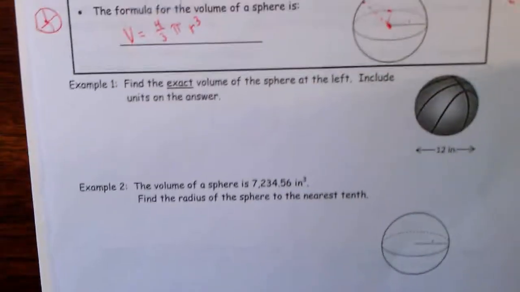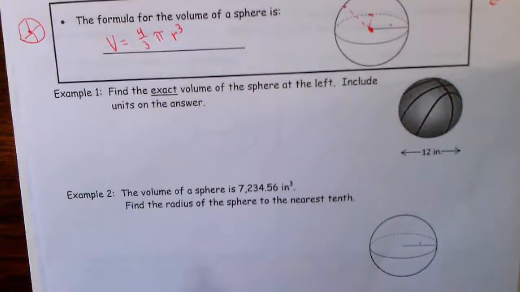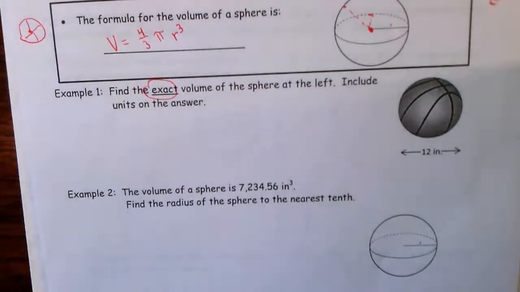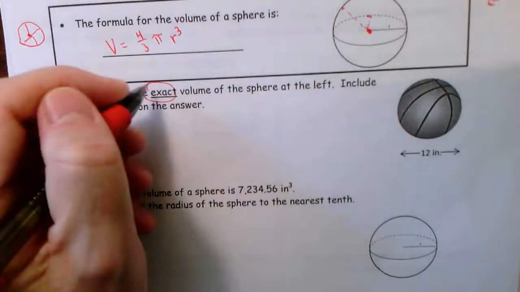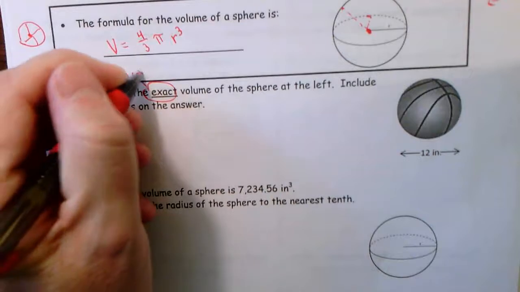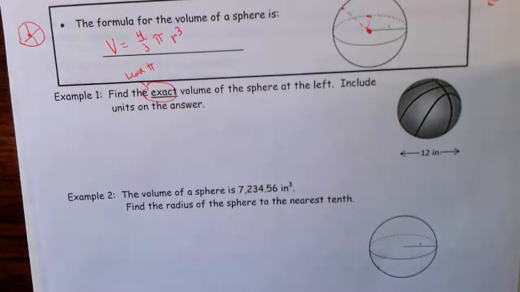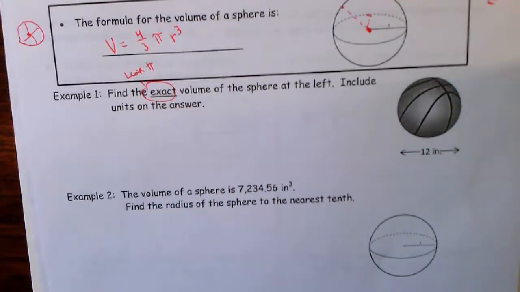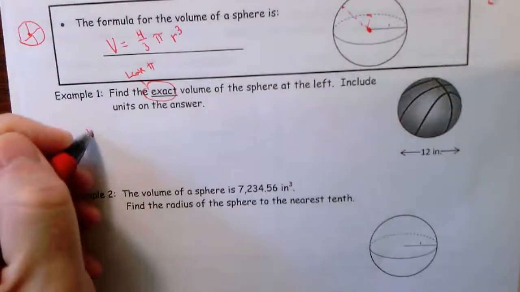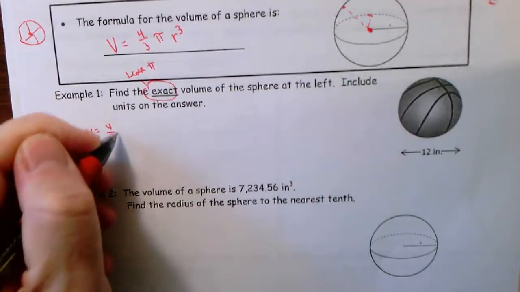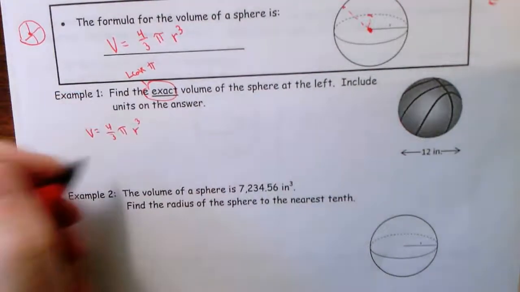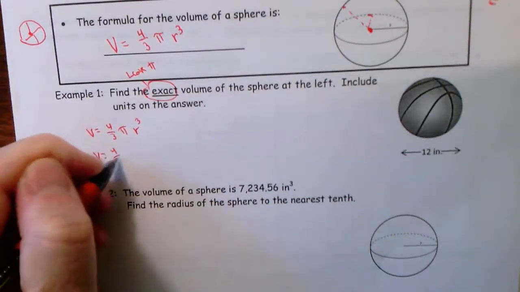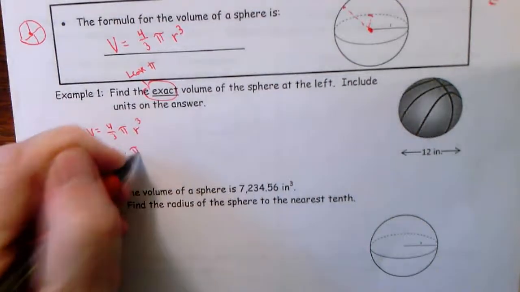So first up, example 1, it wants us to find the exact volume of the sphere at the left. It looks like a basketball. Include the units on your answer. For the exact, that means we leave pi in the answer. We don't change it into 3.14. So the exact volume would be 4/3 times pi times the radius cubed, or in this example, that would be 4/3 times pi.